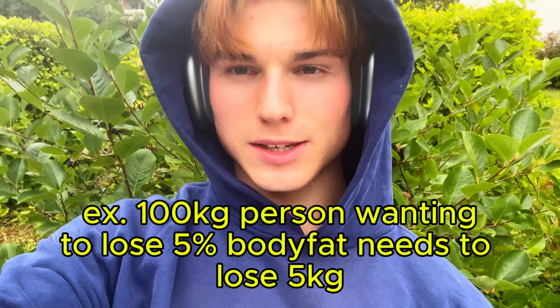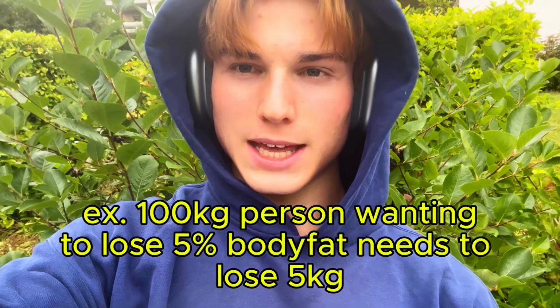And then you need to, based off of your weight, calculate using math how much weight you need to lose. And then decide on a time frame for how long you want to spend to actually reach your desired body fat. Now, the more you stretch out the time frame, the easier it's going to be, okay?